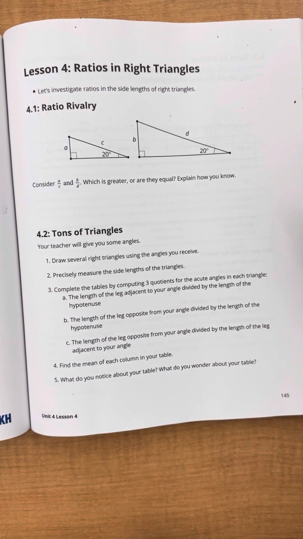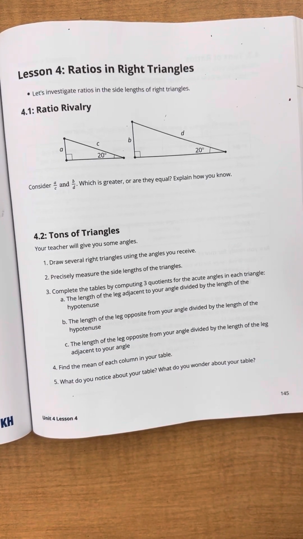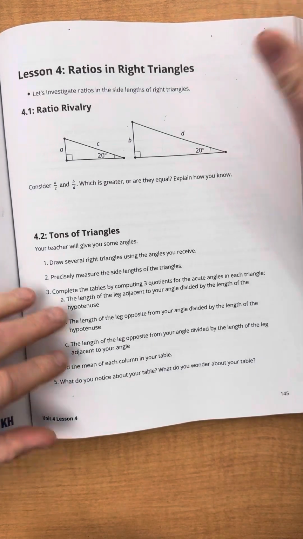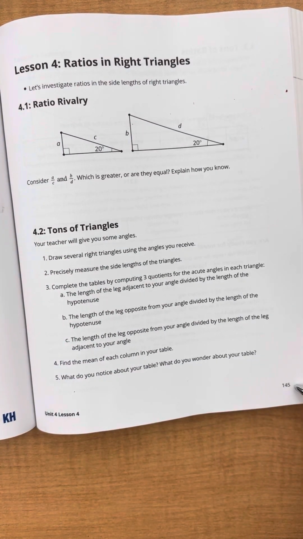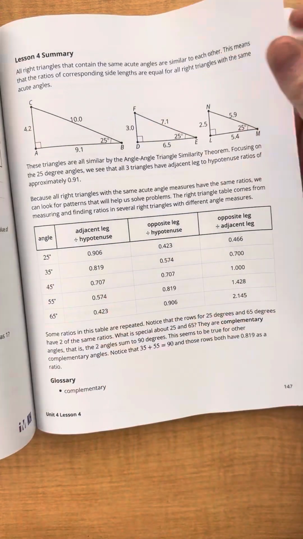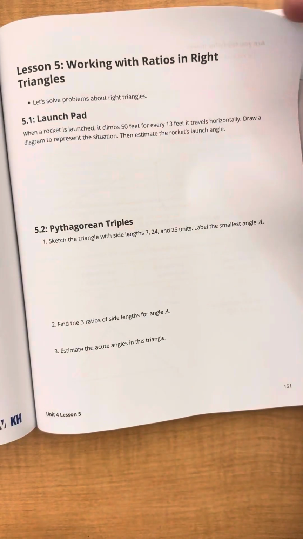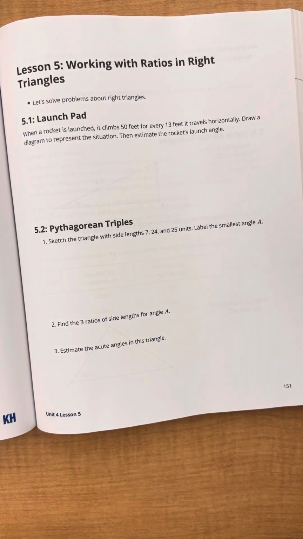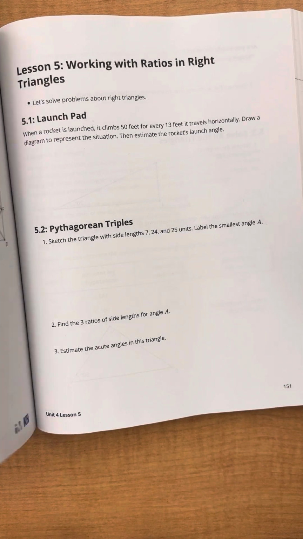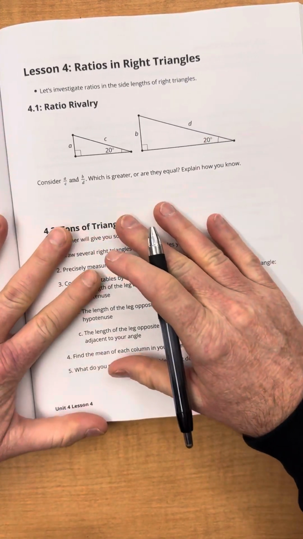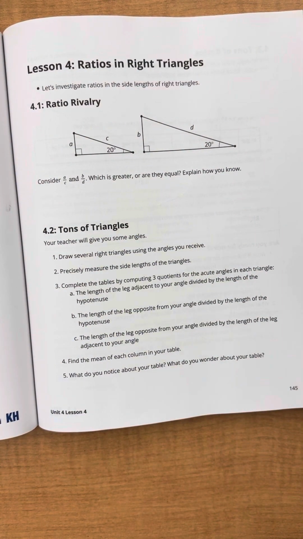Okay, here we go. We're gonna do Unit 4, Lesson 4, which is on page 145. And then I'm also gonna do Lesson 5. So this is gonna be a combo video, Lesson 4, Lesson 5. So Lesson 4 is called Ratios in Right Triangles.